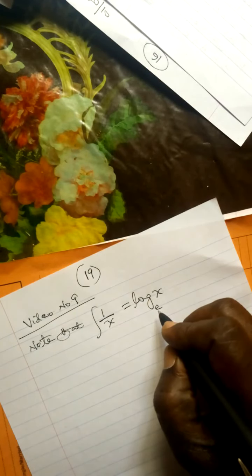The base may be silent, but in this case we know it is to base e. e is the natural log. Either I write log x or I write ln x plus c.